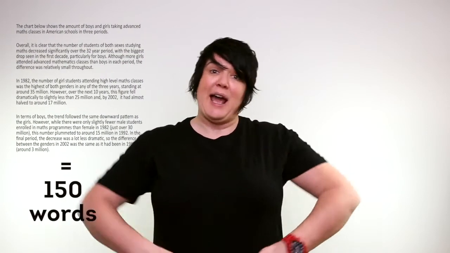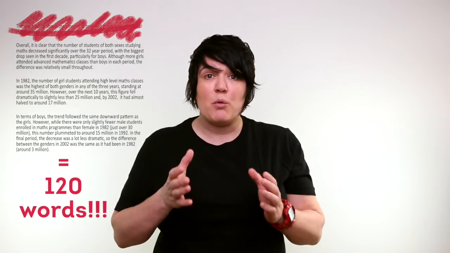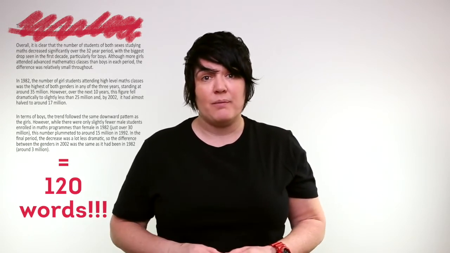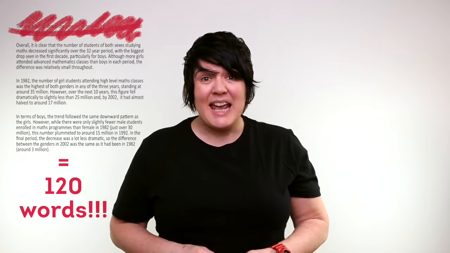Therefore, if you wrote 150 words and were happy at the end of your writing, when the examiner marks your report, he will remove the words from your introduction. This will mean you will have less than 150 words, and this will mean you receive a lower score. The second problem is now you don't have an introduction.